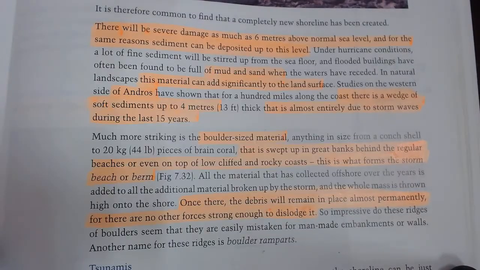All right, so that's our storm beaches. That's another feature which we do get here because we have storms. All right, we're going to look at a little bit of beach rock, and then we're pretty much done.